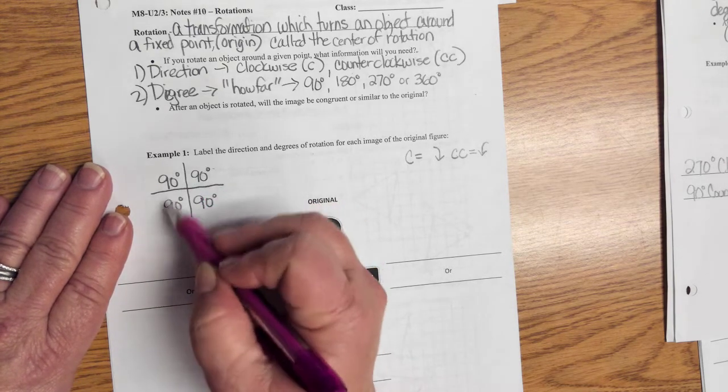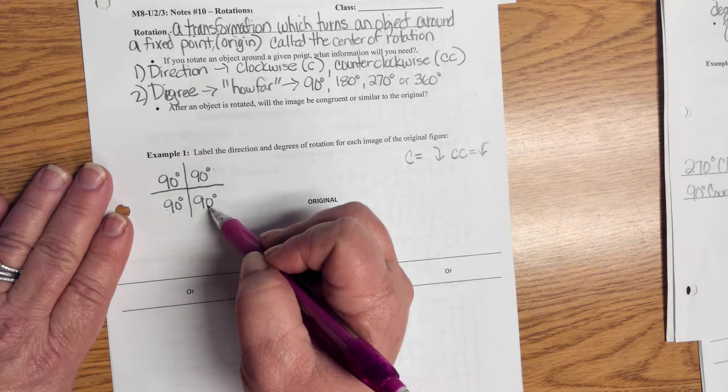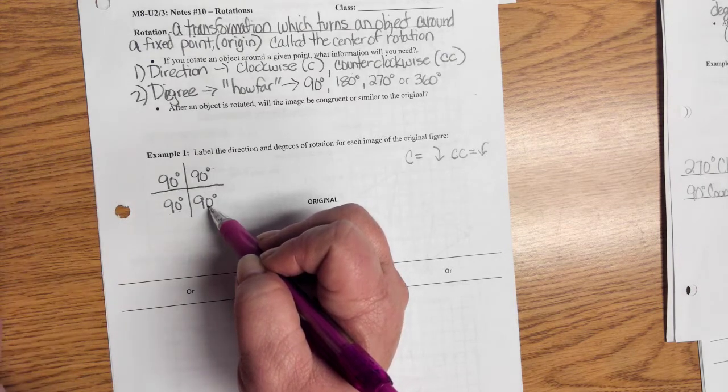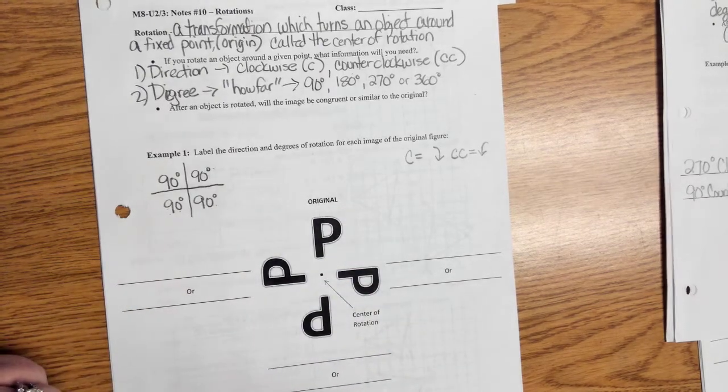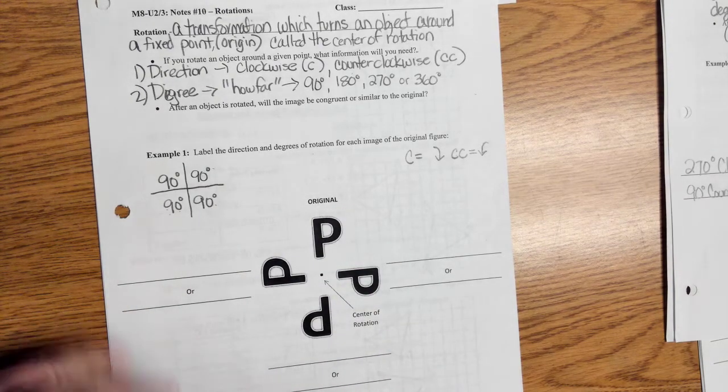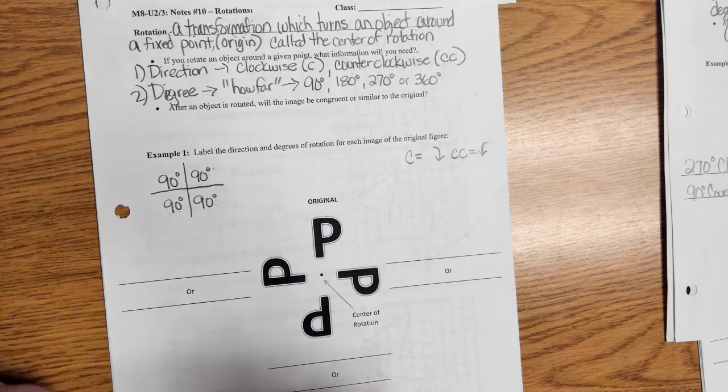If you move 3 times, it's 270, because 3 times 9 is 27 plus your 0 on the end of 90. If you move 1 time, it's 90 degrees. If you move all the way around, it's 360. It's pretty simple to figure out.